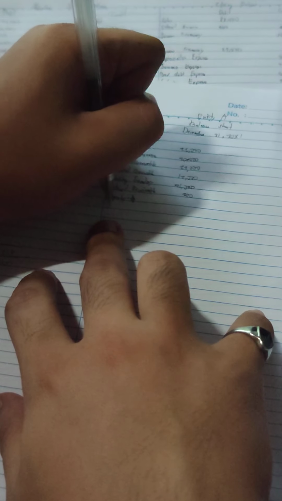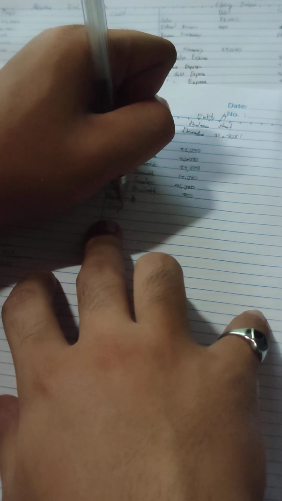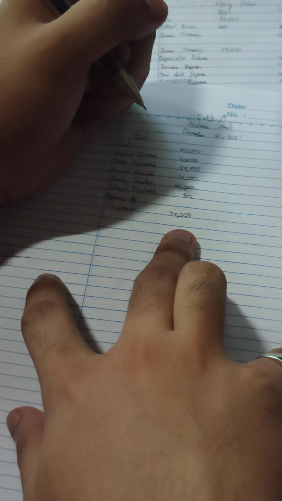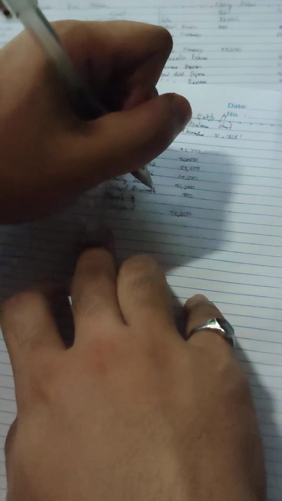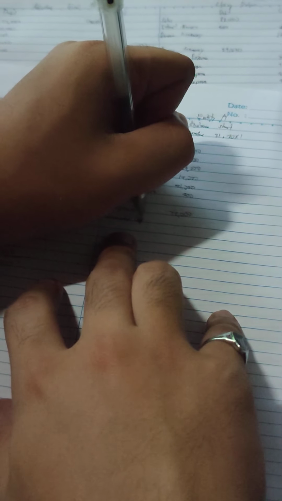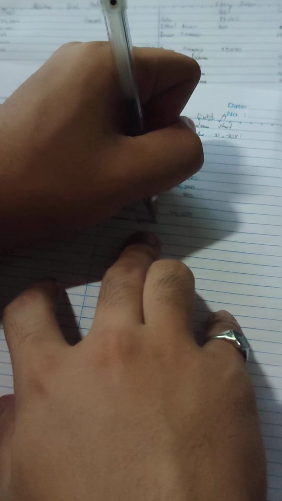Okay, so equipment, 72,000 pesos. So accumulated depreciation for 3,000 pesos.